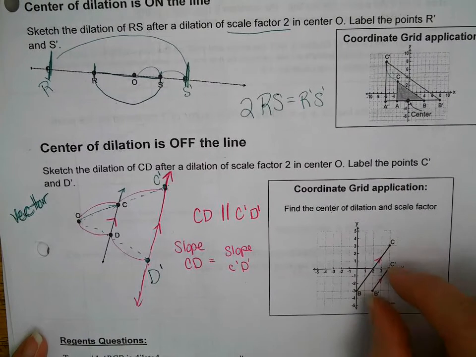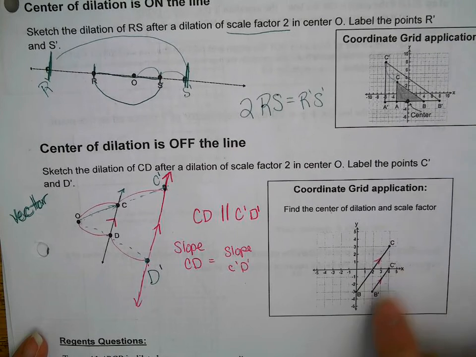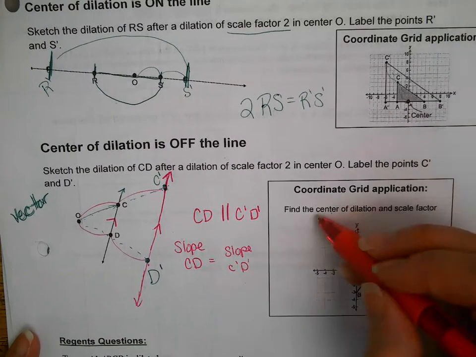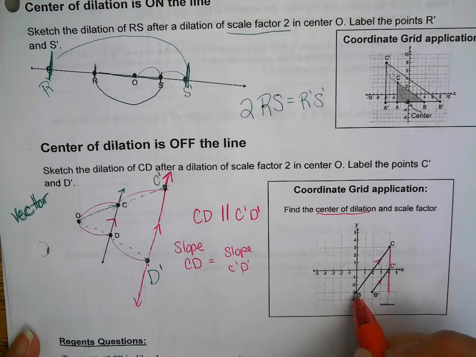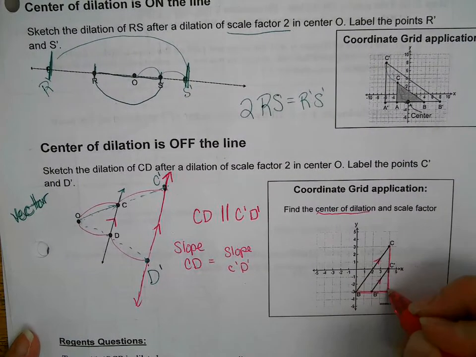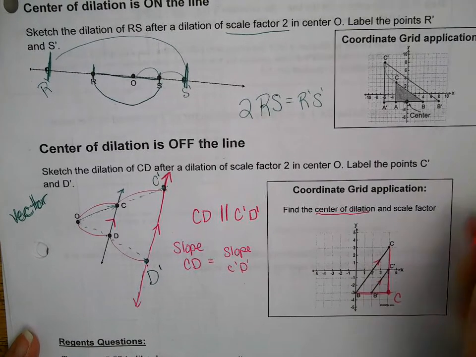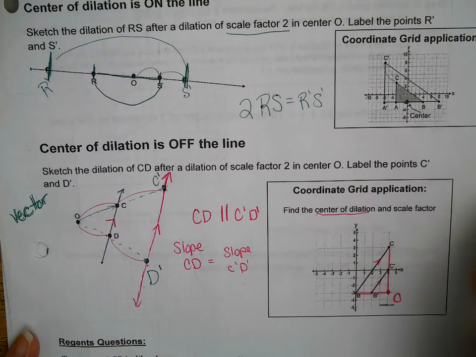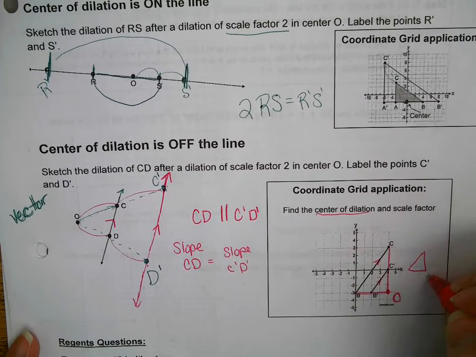But BC is dilated a half the size to become B prime, C prime. Now, if I find the center of dilation by connecting C and C prime, B and B prime, we actually form 2 triangles. Okay? I'm going to call this point O. So we have the little triangle, which is O, B prime, C prime.